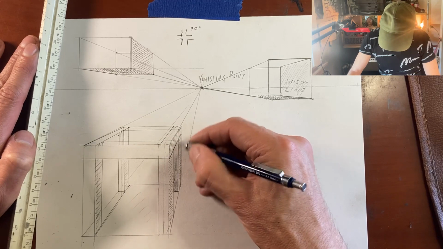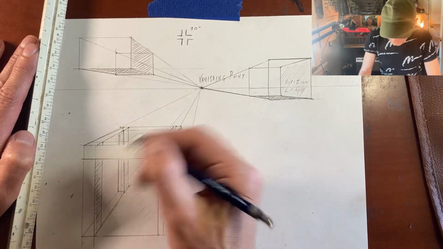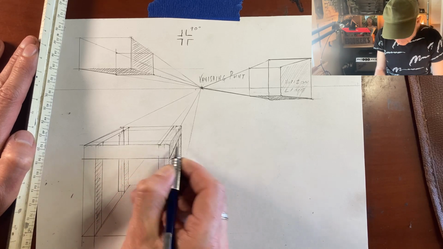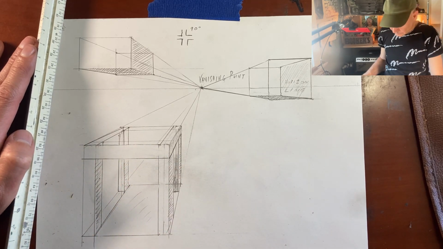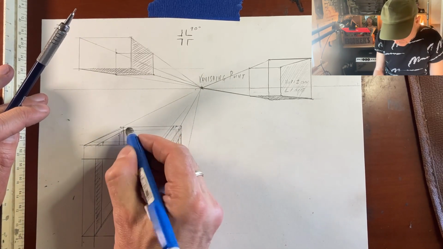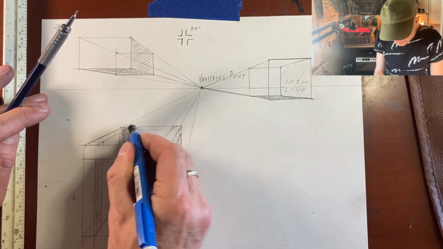And I'll put some hatch marks on the side. And that's done. So we need to erase the stuff showing through on the top of the table, unless it's glass, but let's say it's not.